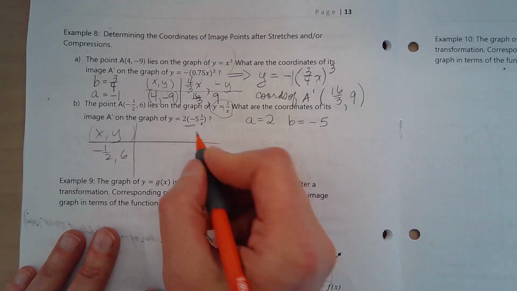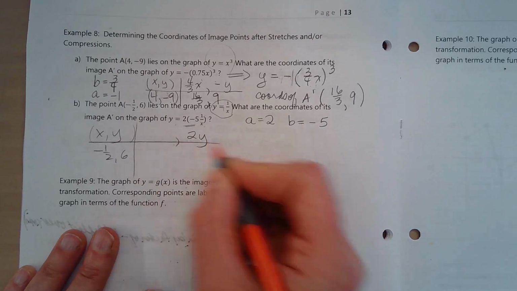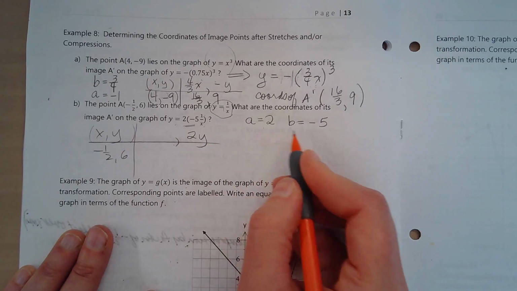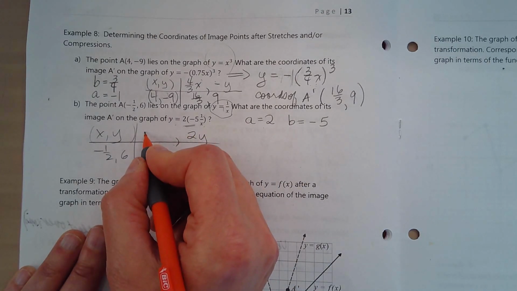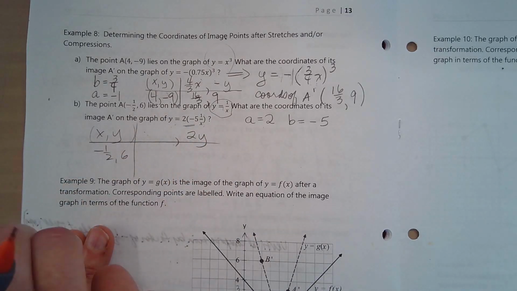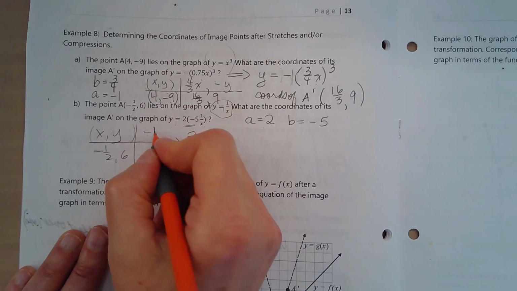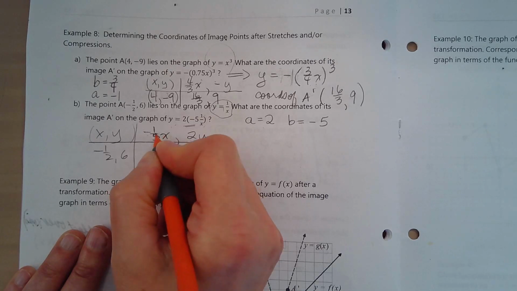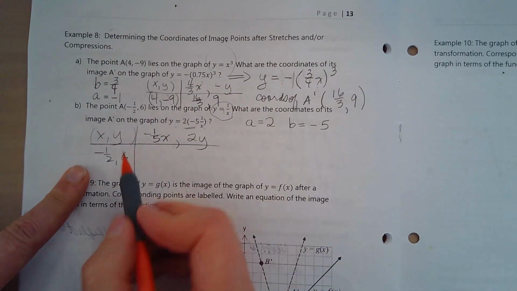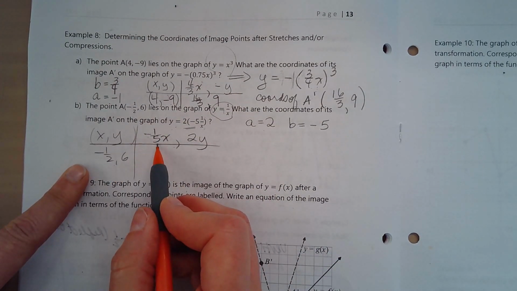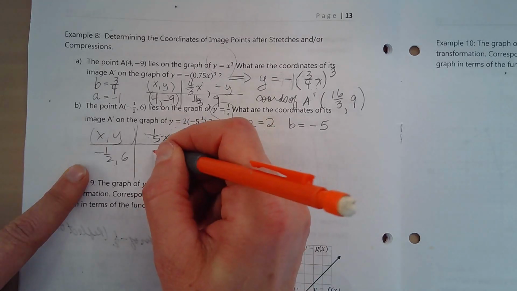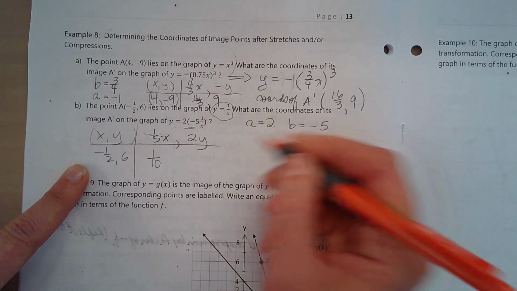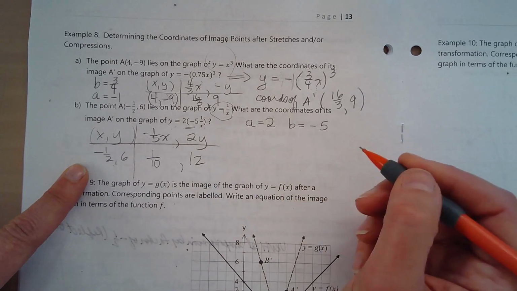So my y gets multiplied by 2, that's easy. My x gets multiplied by -1/5, right? Okay, so -1/2 times -1/5 is positive 1/10, and 2 times 6 is 12.